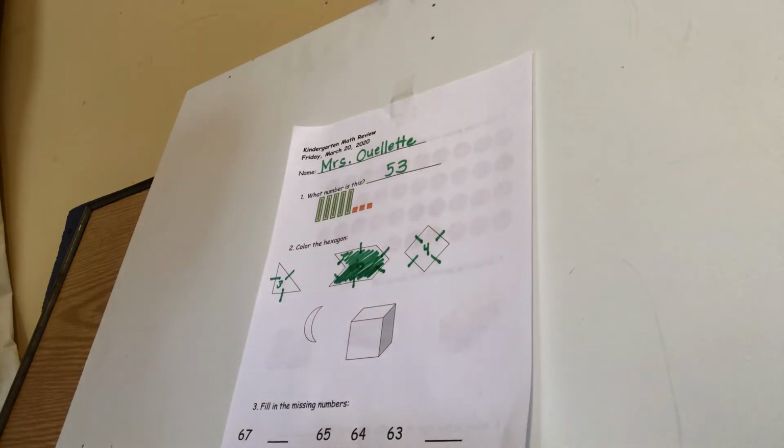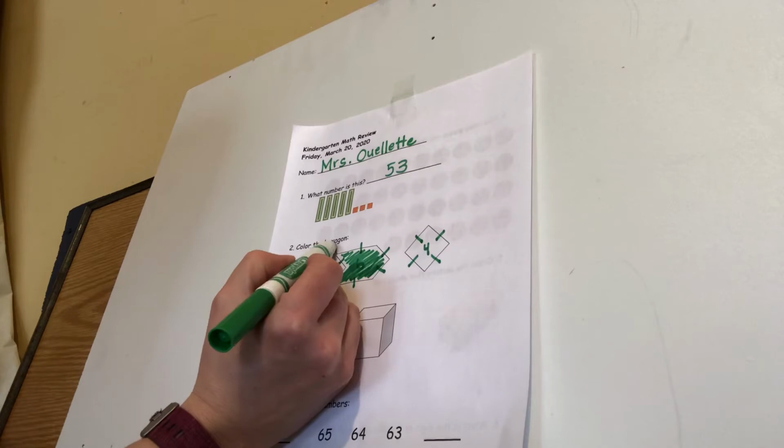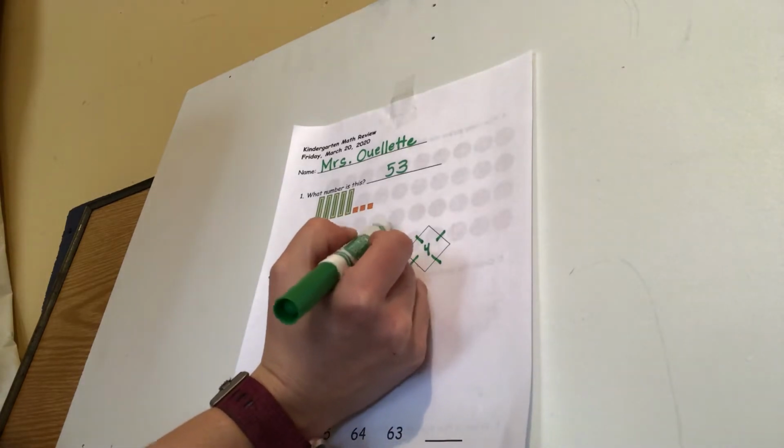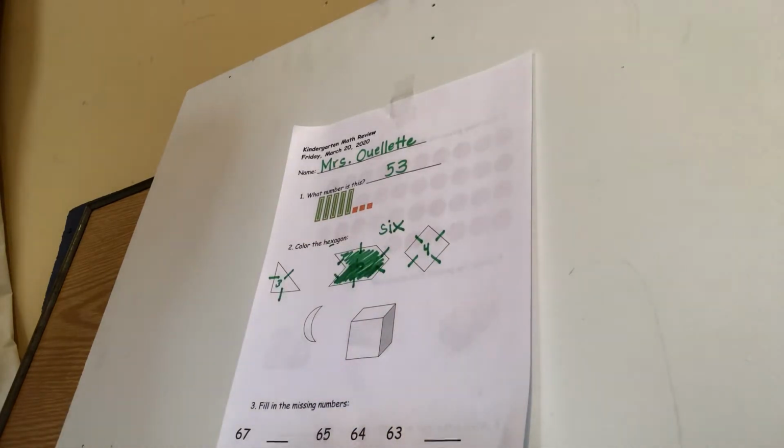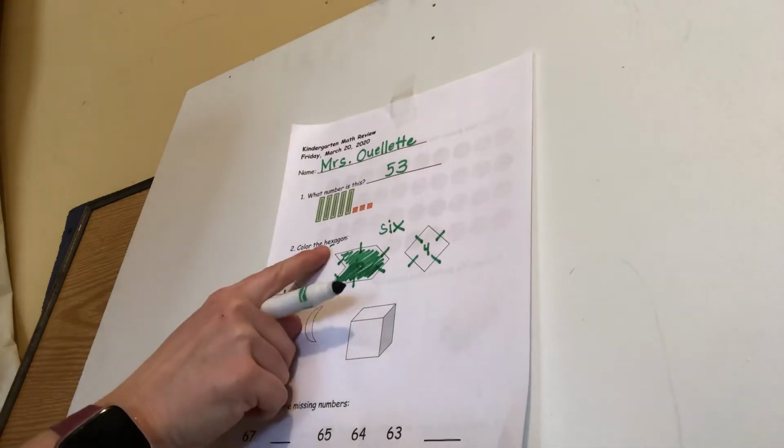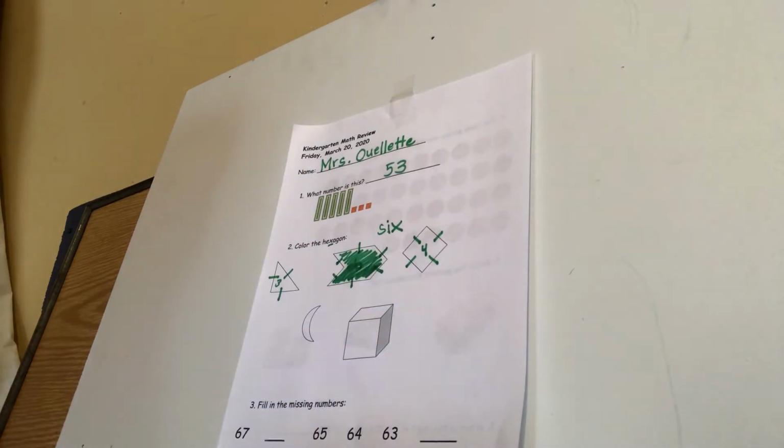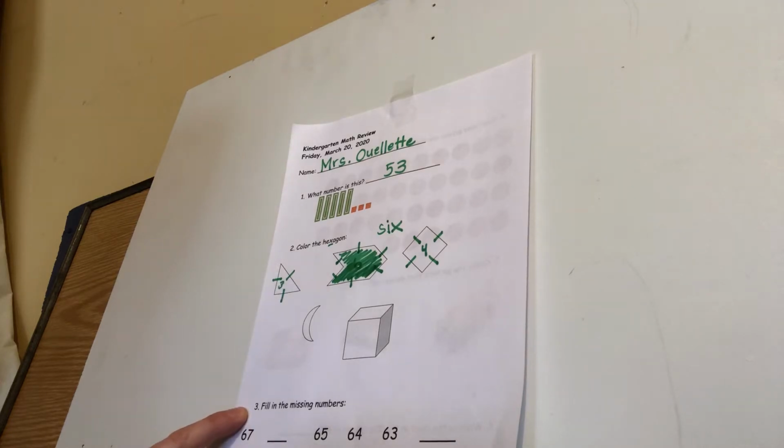One way I remember hexagon is this X. The word 6 also has an X. And that can help you remember the hexagon with the X has 6 with the X. When you're ready, point to number 3 as a counting pattern.